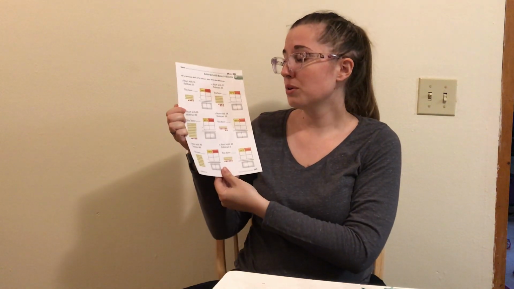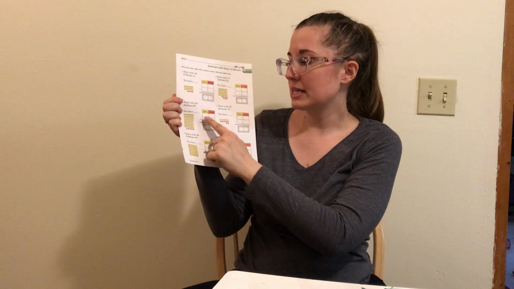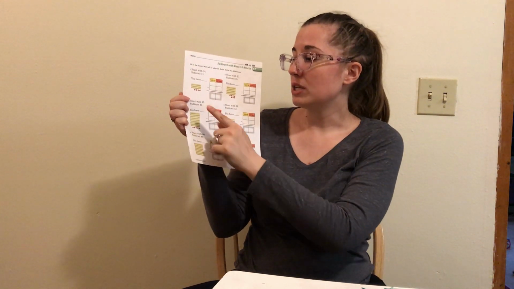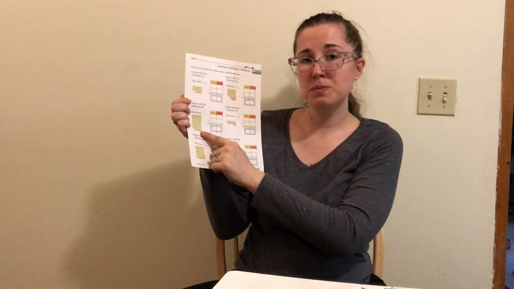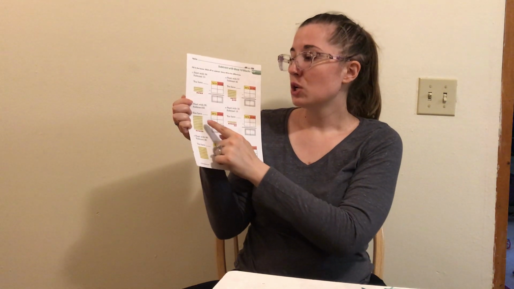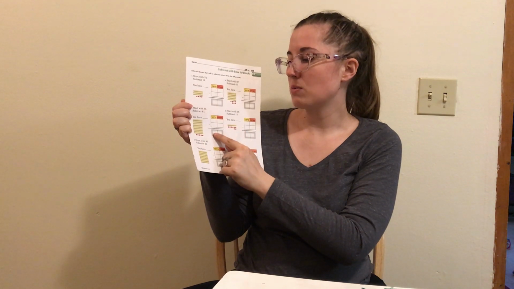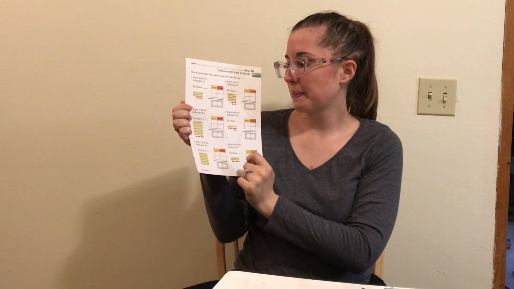For number 2, you're going to write 95, subtract 61. You need to cross off one of these orange cubes. Count how many is left and write that here. Cross off 6 of the yellow and write how many are left there.